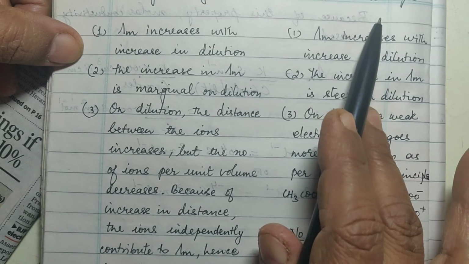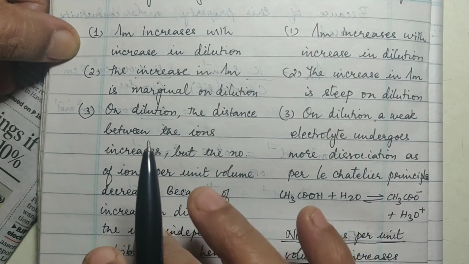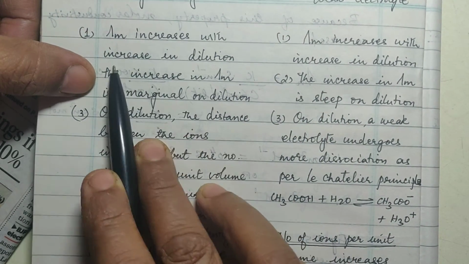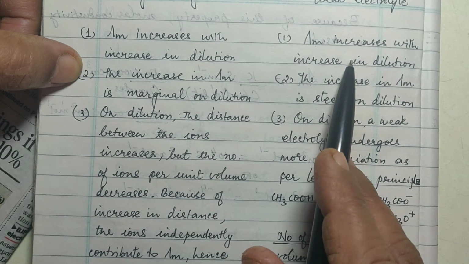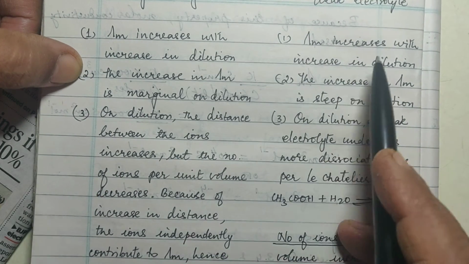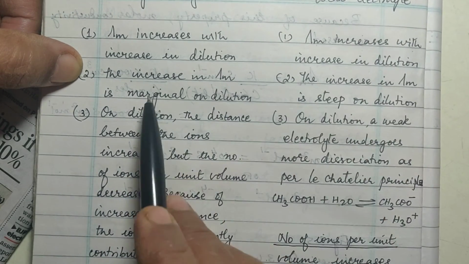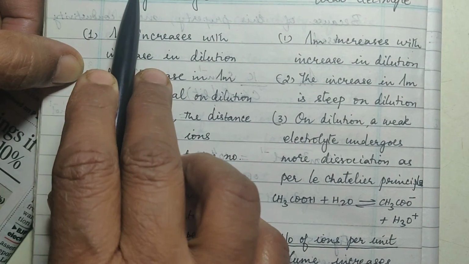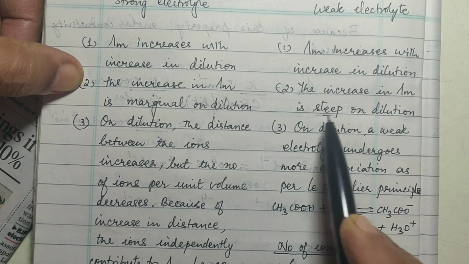Between strong electrolyte and weak electrolyte, I have given you the differences, and I suppose all of you have the notes also. Molar conductivity increases with increase in dilution, both for weak electrolyte as well as for strong electrolyte. This is common, but the increase is marginal in the case of strong electrolyte, whereas in the case of weak electrolyte it is steep.